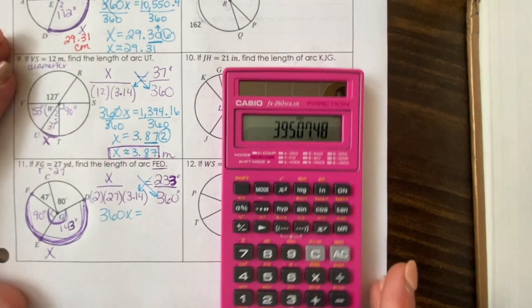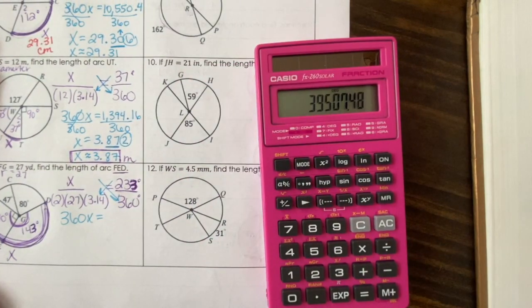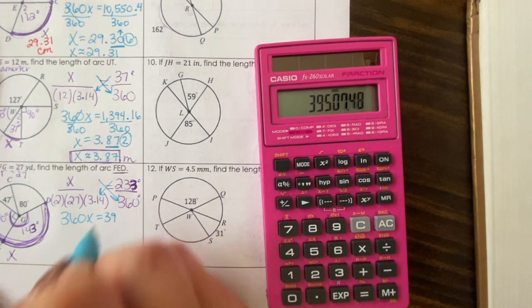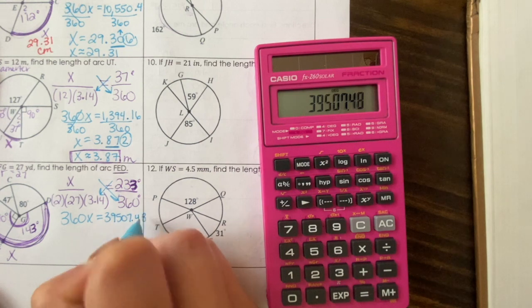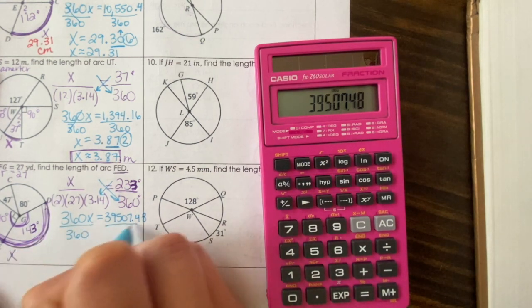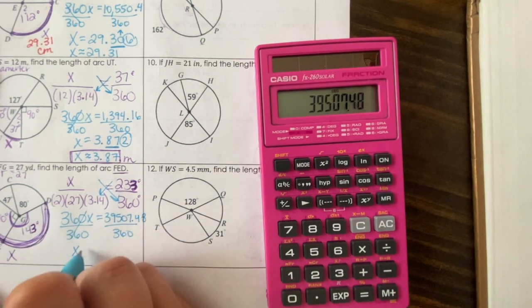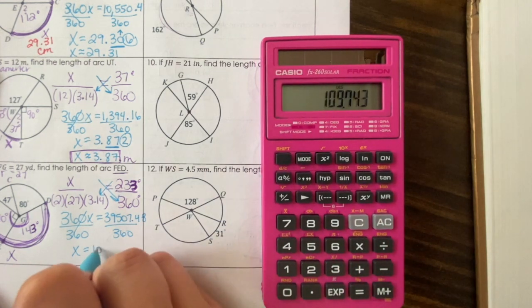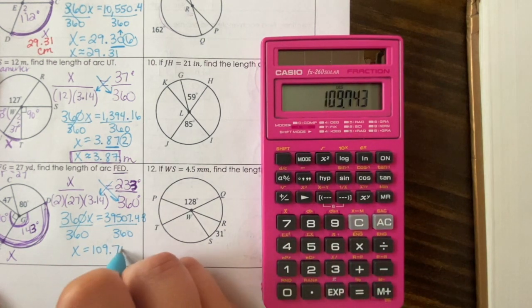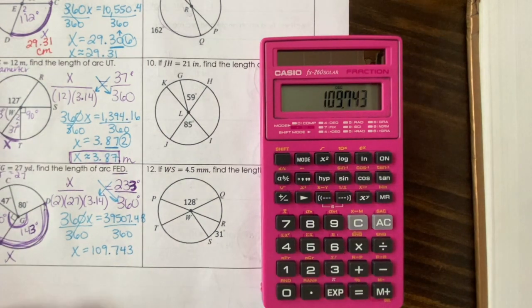You're going to get a pretty large number, 39,507.48. Divide both sides by 360. It's a one-step equation. So you get 109.743.